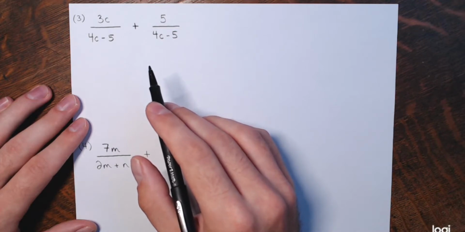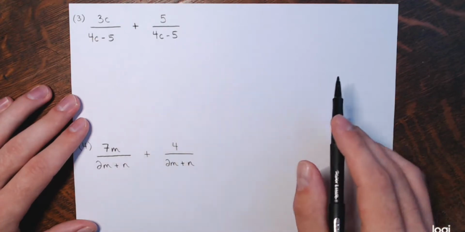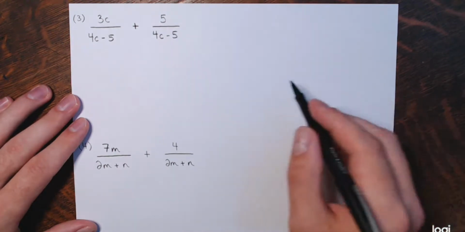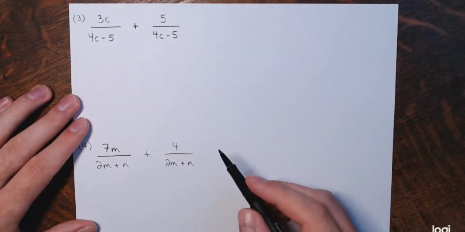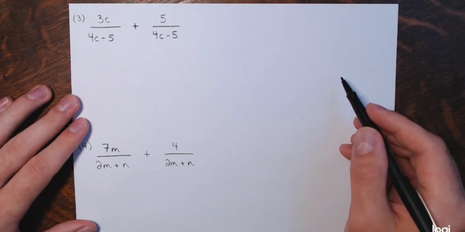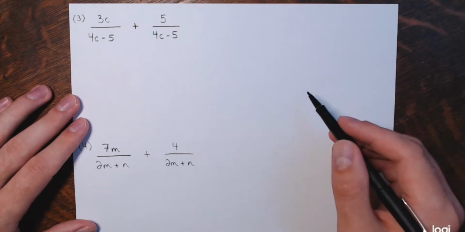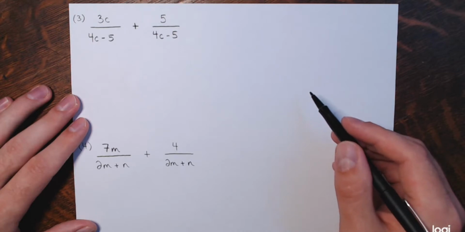Can't divide by 0. That's undefined. That's bad. So when I'm done writing out the final result, I'll go back and look at the denominators throughout the problem and see what values I can't use for the variables. What makes a denominator 0 anywhere throughout the problem.